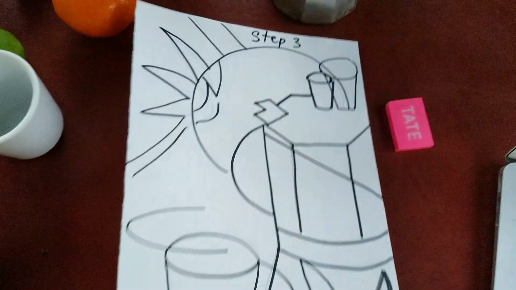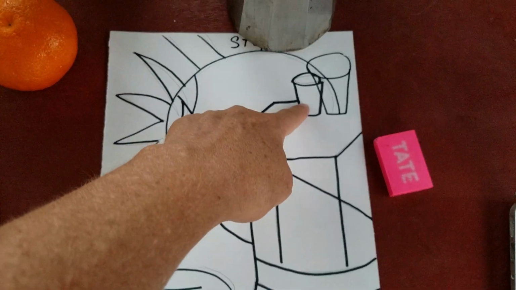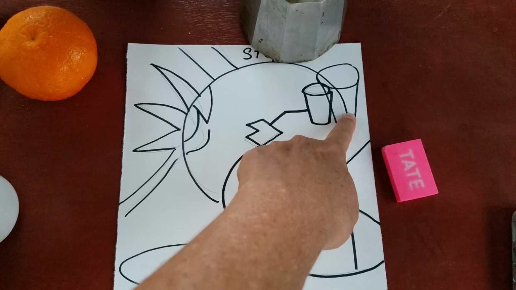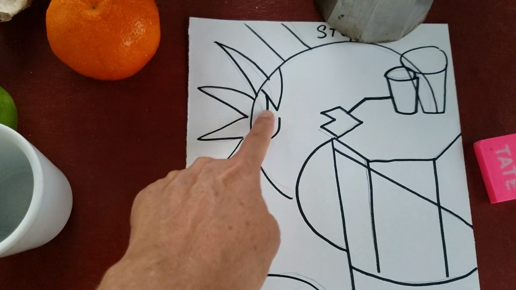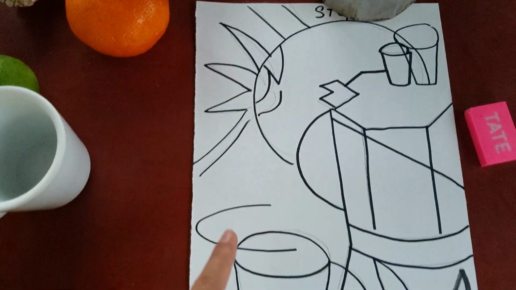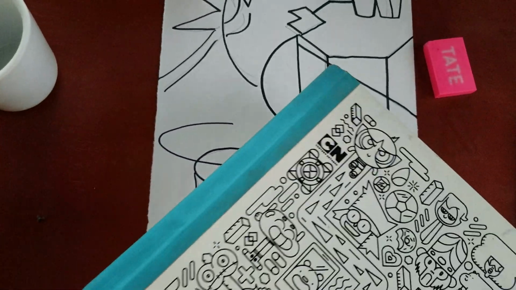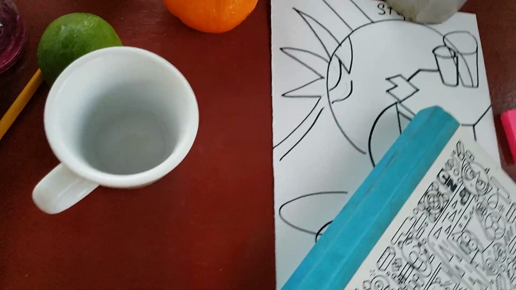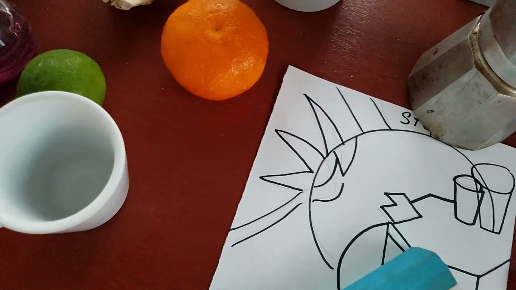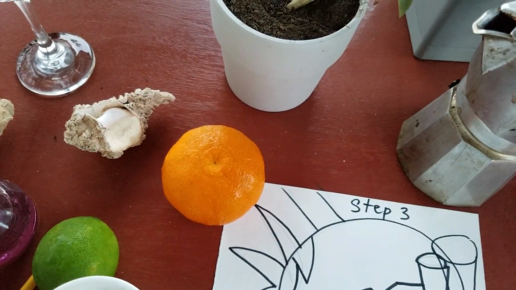In step 3, here's where you're going to get a little bit more creative with your lines. So I drew the lid to the coffee pot again, overlapping. I moved some of these lines so they're kind of moved over a little bit. And then I took a straight edge and I just used this book, laid the book down, and I did some straight lines to break up the space into those geometric shapes.